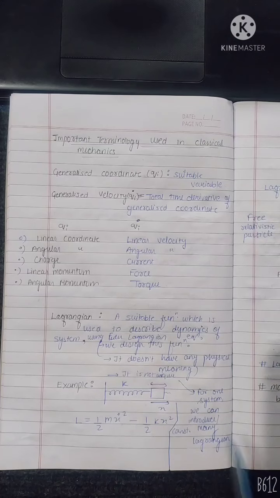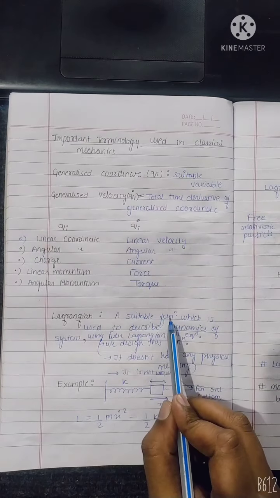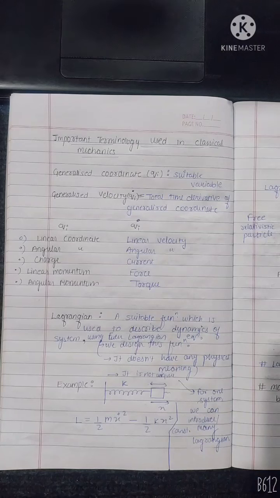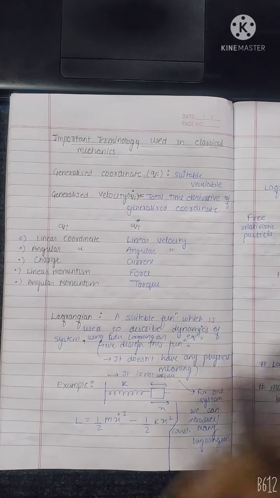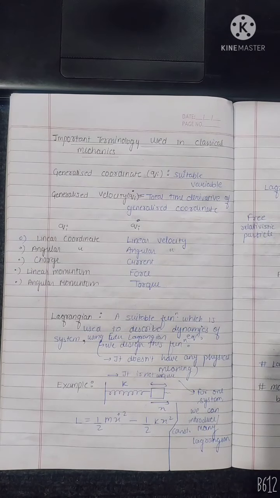Means for one system we can introduce many Lagrangians, or we can construct many Lagrangians. The very first thing, it is a suitable function. What is a Lagrangian? It is a function which is used to describe the dynamics of a system using the Euler-Lagrange equation. We will study this in detail later on.